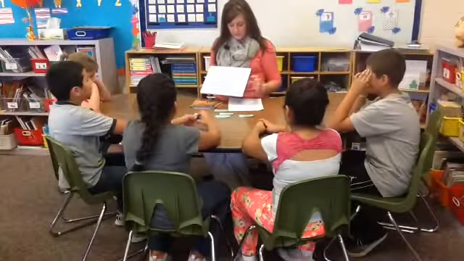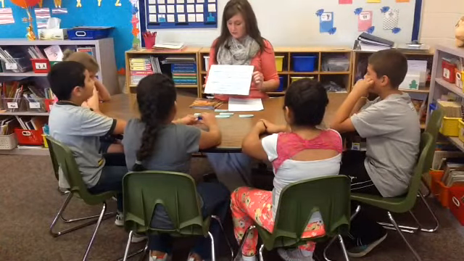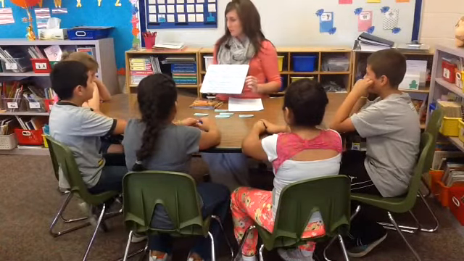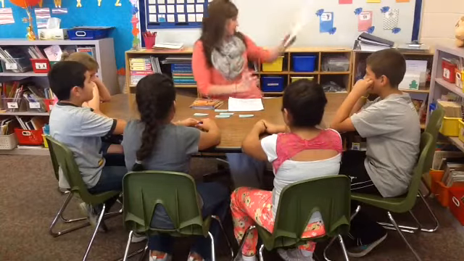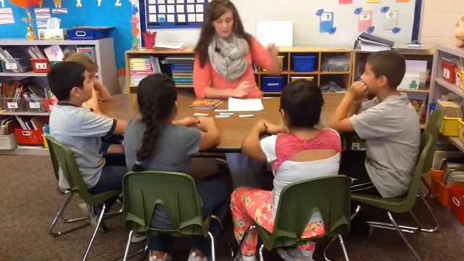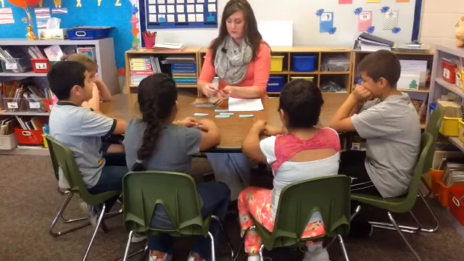Today we are going to be identifying text and graphic features, and we're going to be using the strategy analyze and evaluate. Before we get started, let's review our vocabulary words.